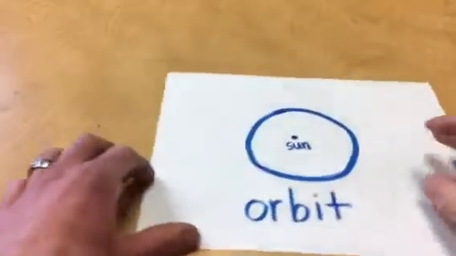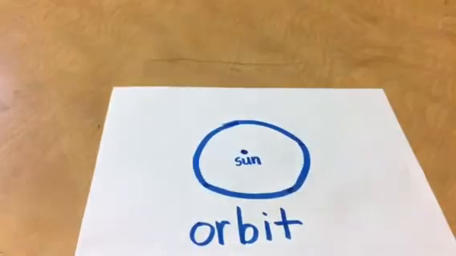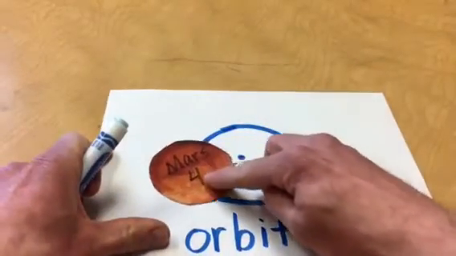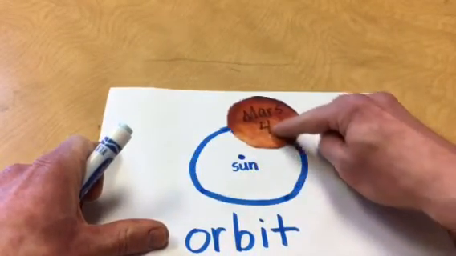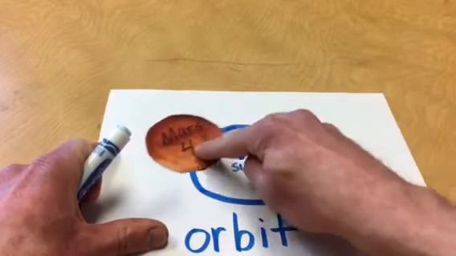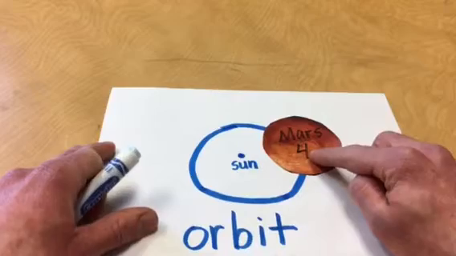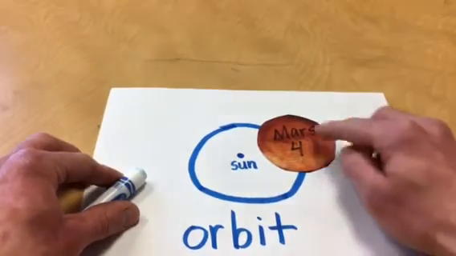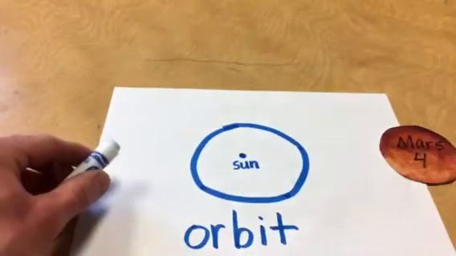Connect. Perfect. All right. So now I've got one orbit around the sun, and I can put a planet here, and a planet can orbit the sun. This is Mars, just going around and around and around. And we know that there are more than just one planet in our solar system, so there would be more orbits further away from the sun as well.